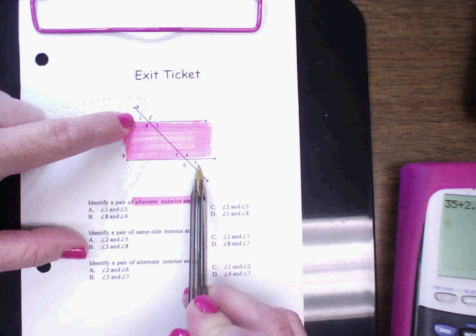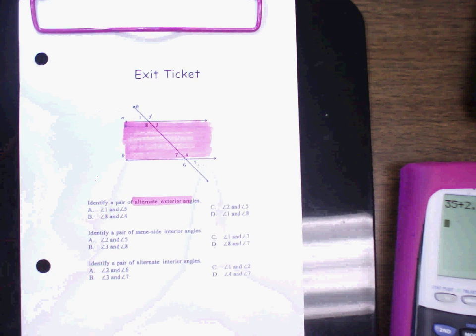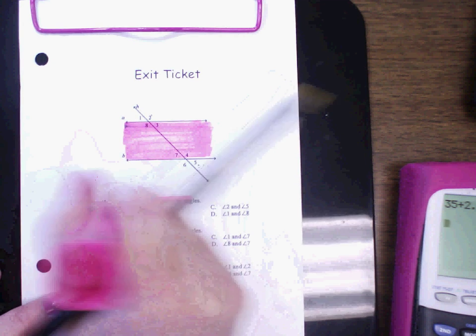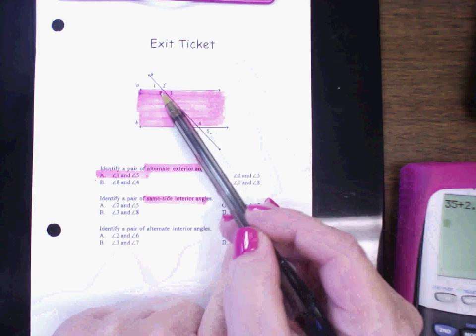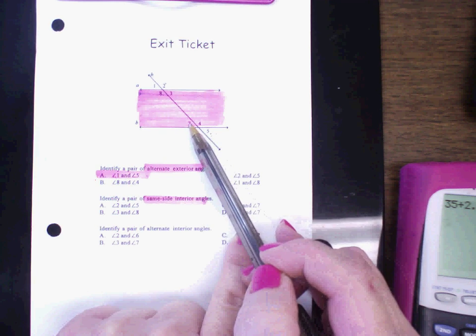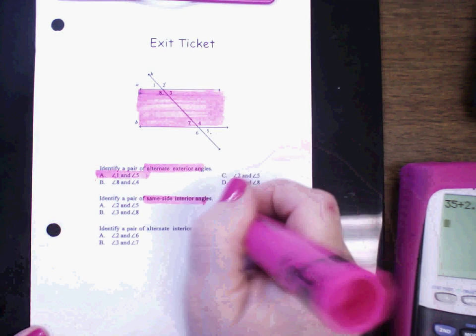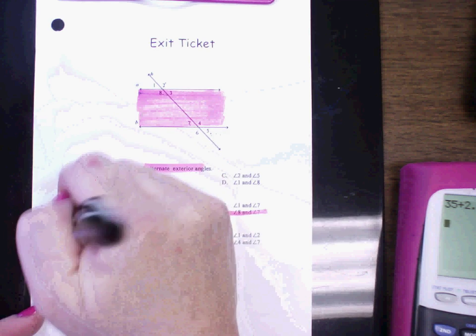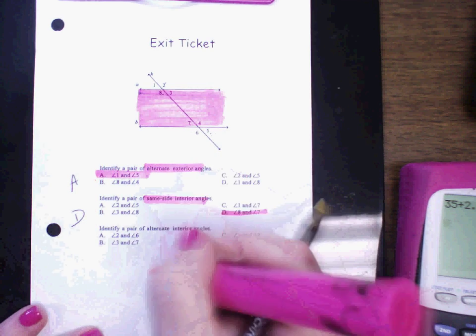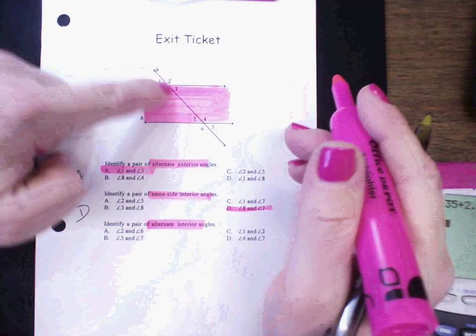All right, alternate exterior. Was it 2 and 5? I'm sorry, 1 and 5. Yes, alternate exterior, one to the right, one to the left, and they're both outside. So the correct answer was A. Same side interior. So 8 and 7. Very good. Same side, both inside. So the correct answer was D.